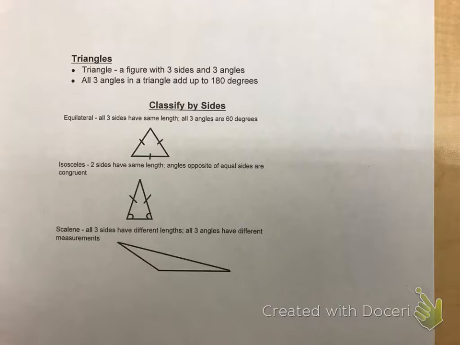So, the first thing we're going to talk about is classifying a triangle by its sides. Before we get started, I wanted to point out that all three angles in a triangle have to add up to 180 degrees. So we need to keep that in mind as we go through this. An equilateral triangle has all three sides with the same length and all the angles are 60 degrees.